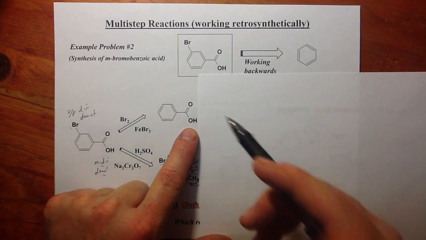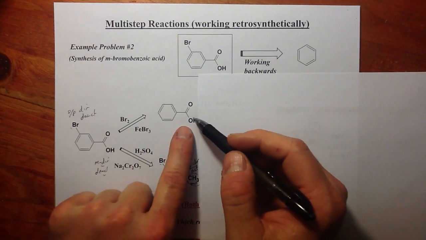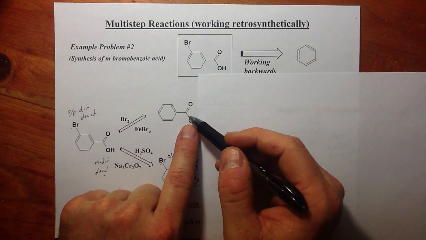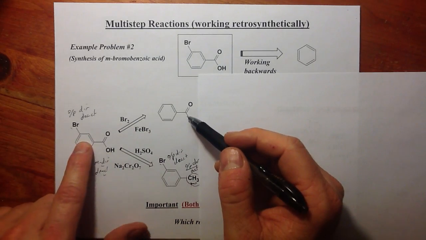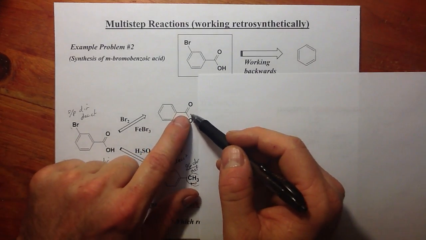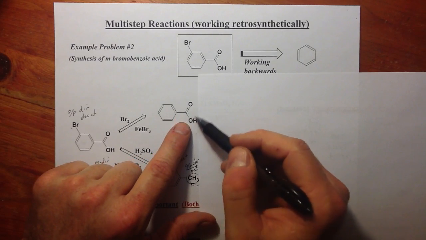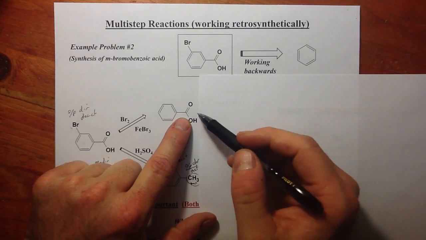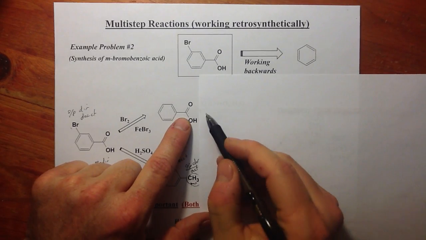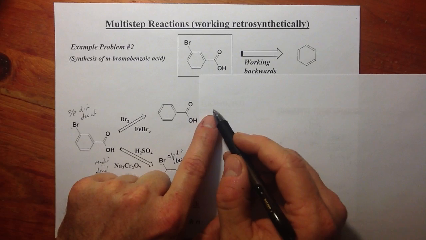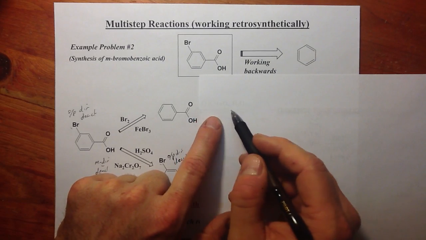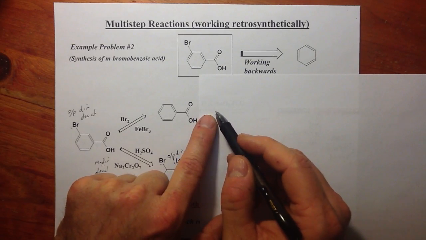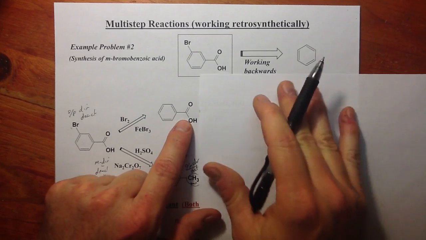But here, I think we're doing much better. We have one group on. We've halogenated to put the bromine on, and we can propose, working backwards, how we could have made a carboxylic acid group. We could have had the oxidation of a methyl group. So we're going to expect to see KMnO4, or potassium dichromate, as an oxidizing agent that would be used, having a methyl group here.